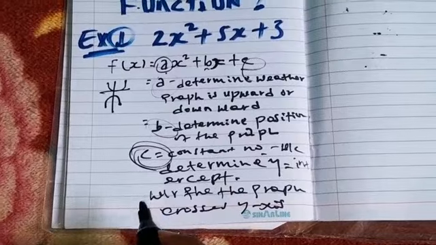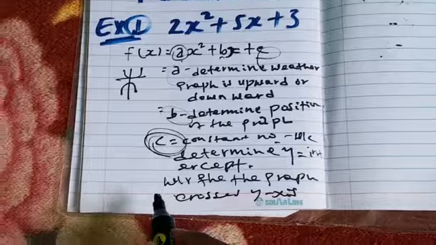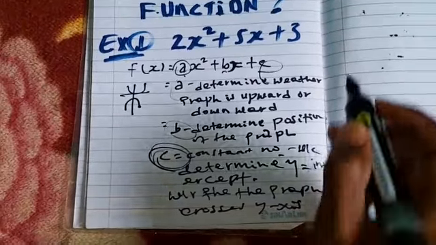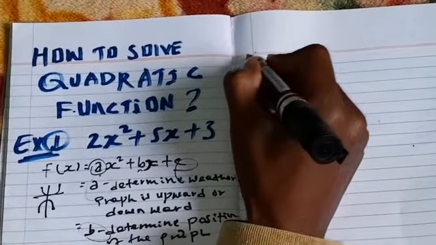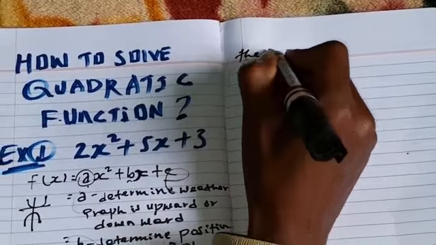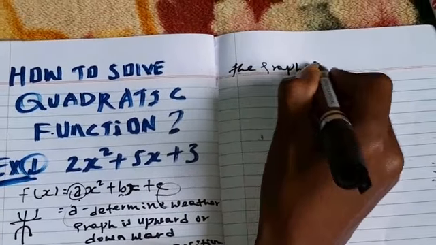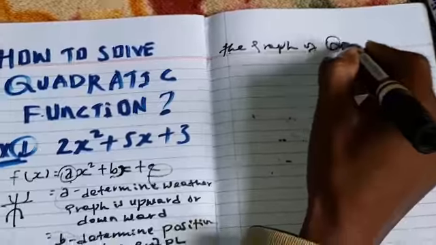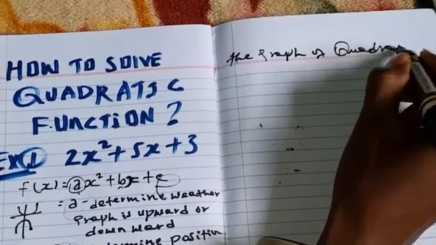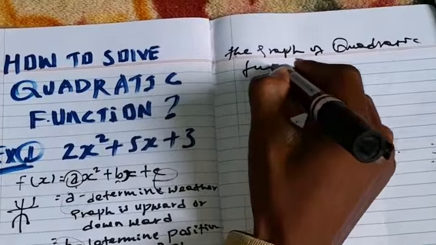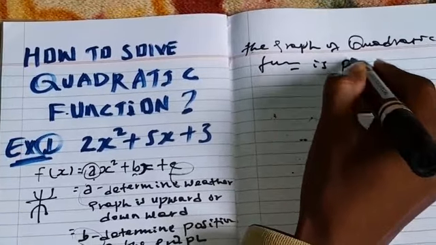Then the graph of a quadratic function is a parabola.